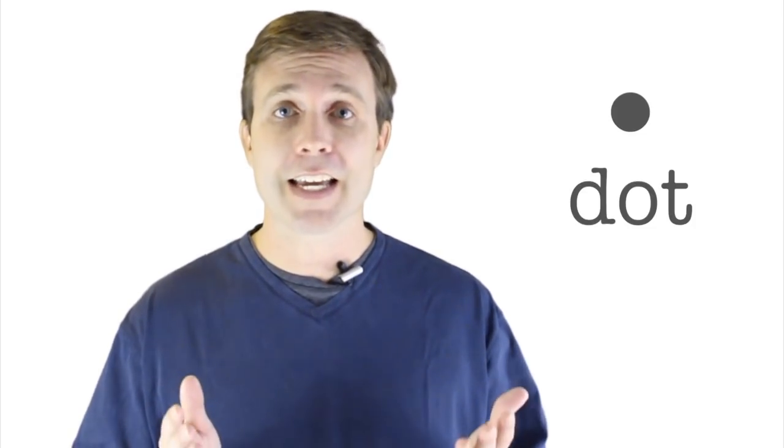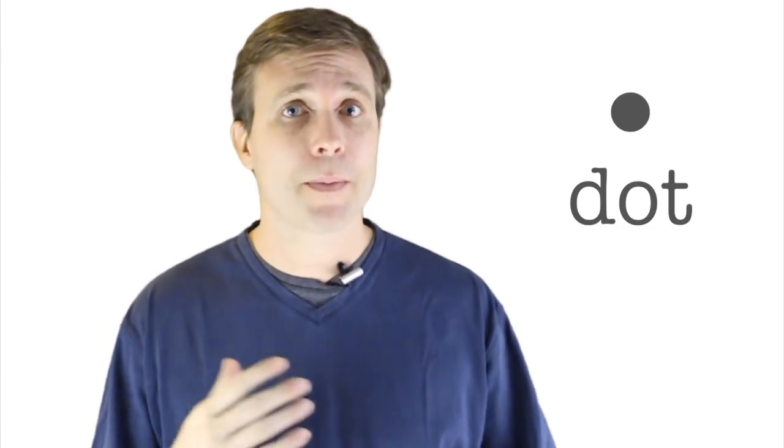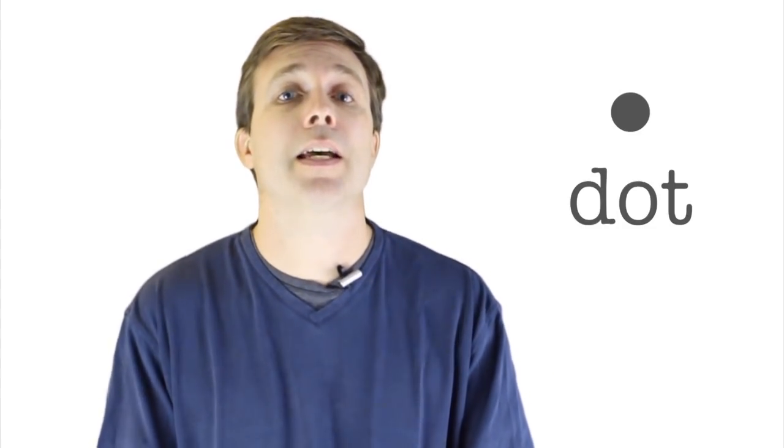So the first symbol that I want to talk to you about is this one right here. And if you've studied English grammar, you may be looking at this and thinking, well, it's just a period, or maybe it's a full stop. Well, it's neither one of those. If we're talking about it as an internet symbol, it is just a dot. When you see this, if you're looking at a website or talking about an email address, you would just say dot. This is a dot, so say dot.